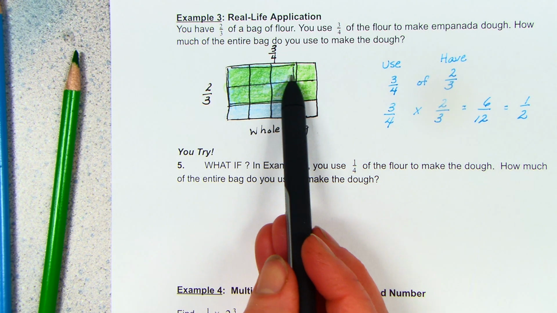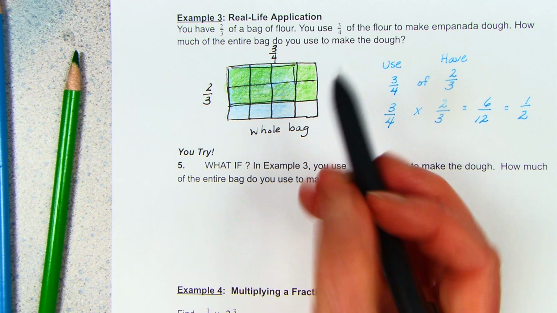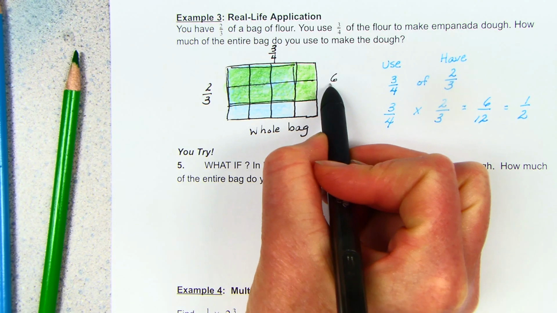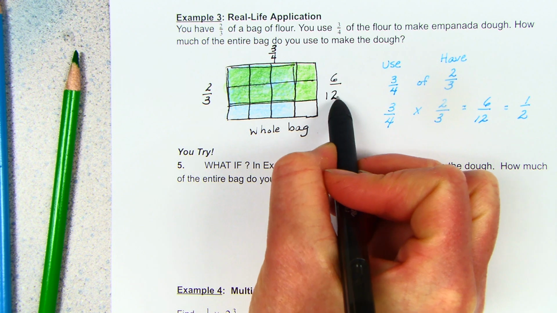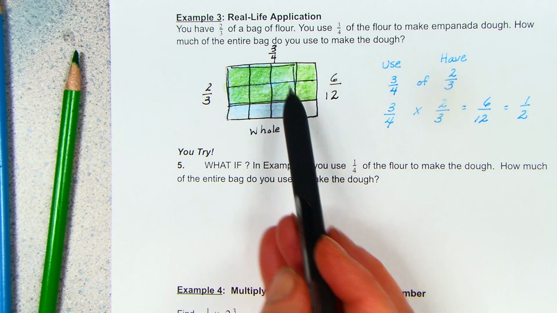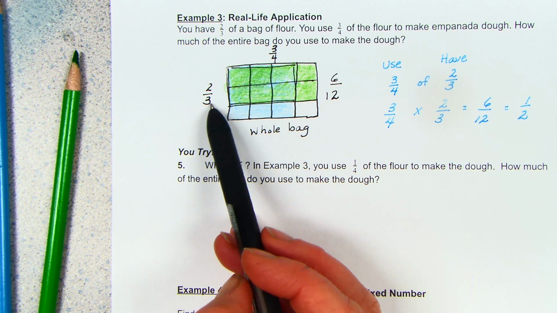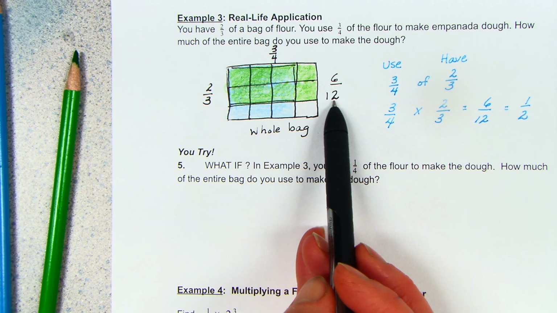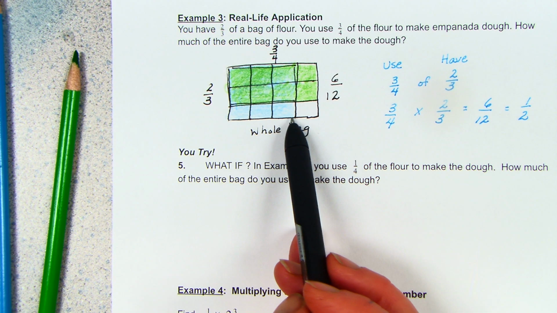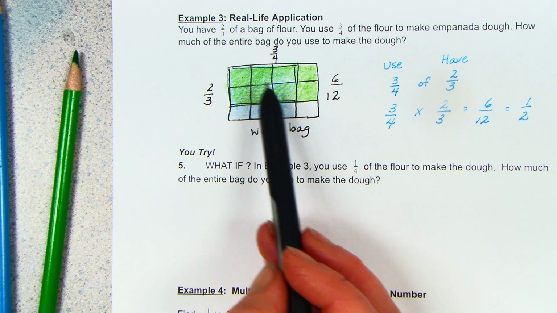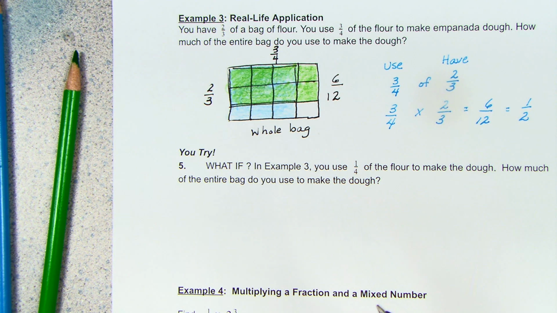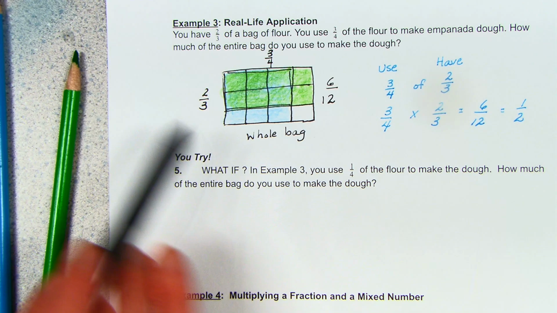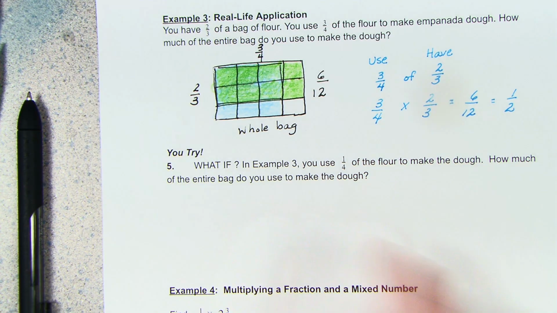And how many parts do we have? 1, 2, 3, 4, 5, 6. Out of 4 times 3 is 12. And you can see that if you multiply the two denominators together, they give you the total number of pieces in here. And then if you multiply the numerators together, it gives you the part of a part. Okay? You have a you try.